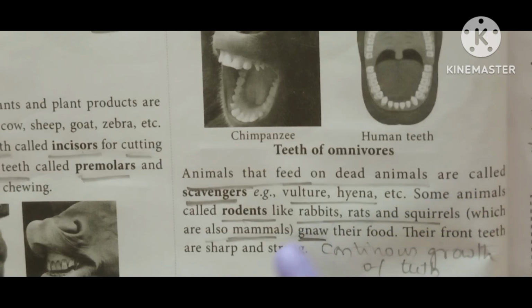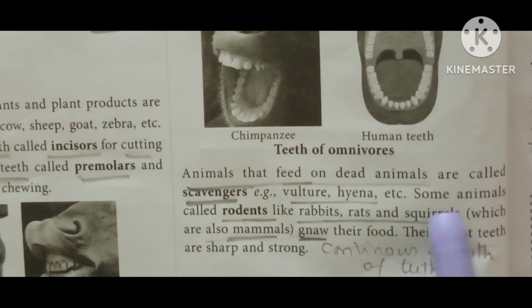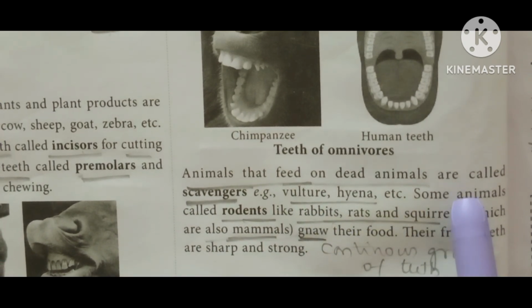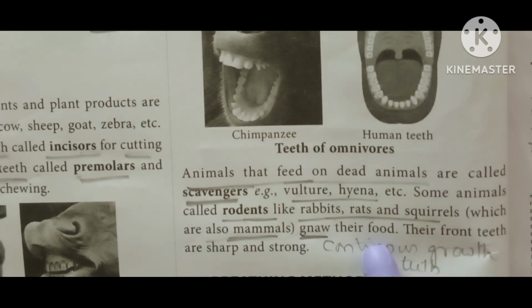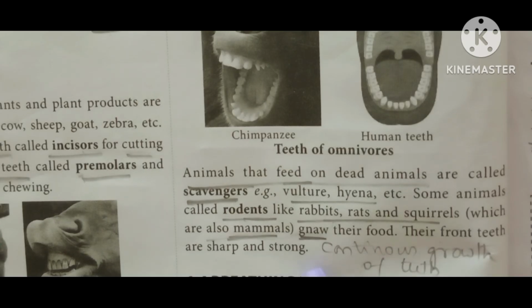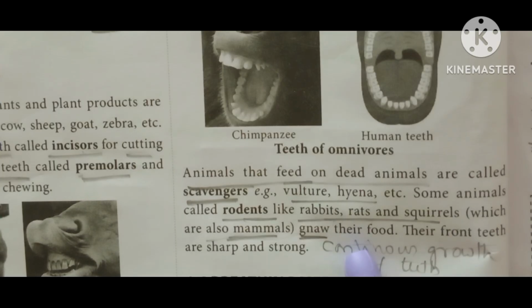Some animals are called rodents, like rabbits, rats, and squirrels. They gnaw their food, which means their front teeth are very sharp and strong. Gnawing means there will be continuous growth of teeth, so to wear those teeth down, they will cut the plants or anything that comes in their way.